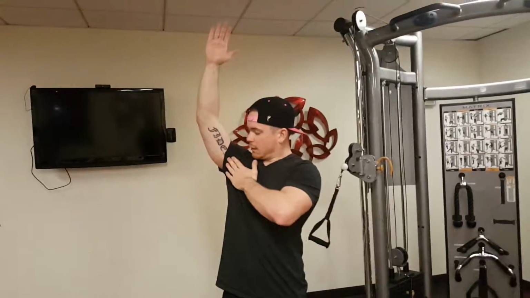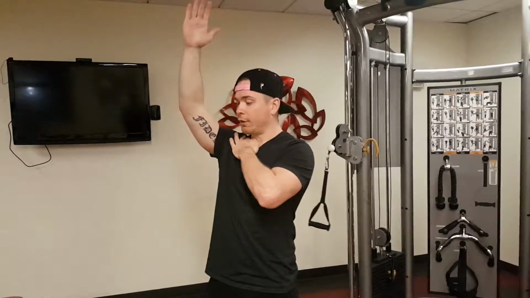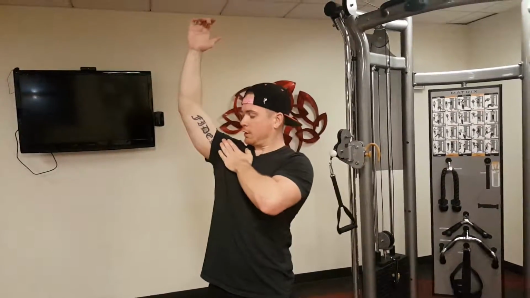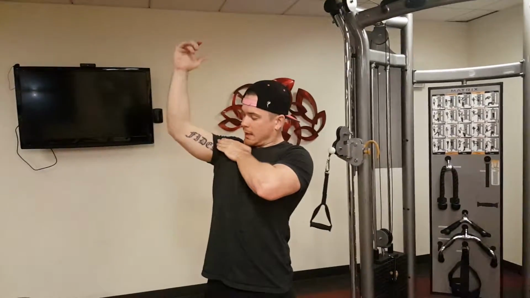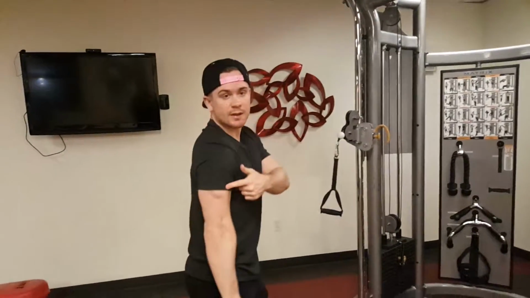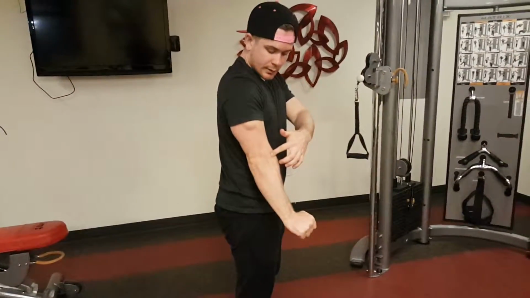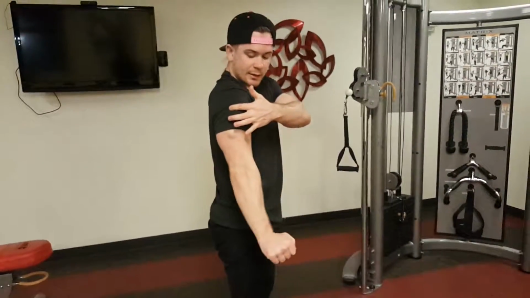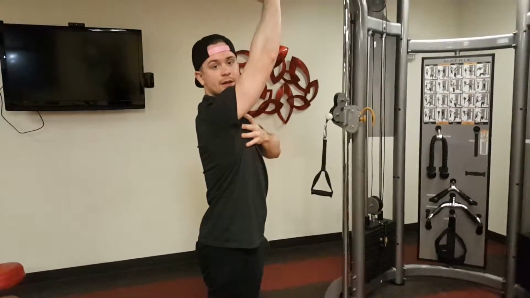The chest, the sternocostal head of the pec, has an action of extension at the shoulder on its own, without the clavicular head. And it works from here, because you can see the line of pull here, it can help initiate that movement. It's not going to be a prime mover in extension, but it will help initiate that movement. The triceps are actually the same way. They extend the elbow, they actually help extend the shoulder in the same position that the pecs do.